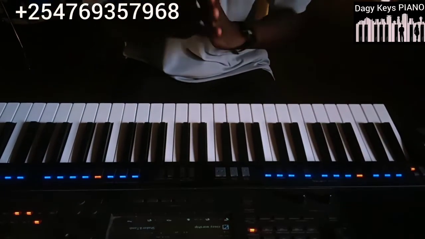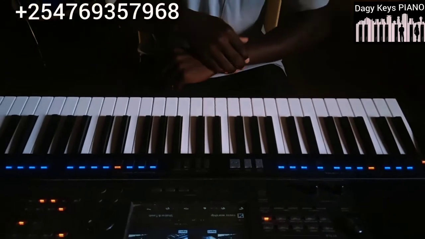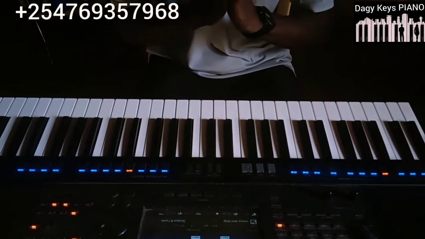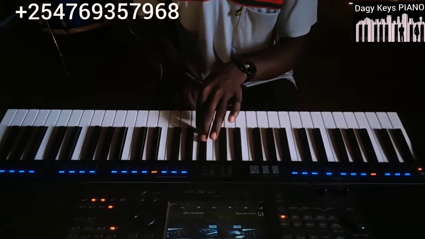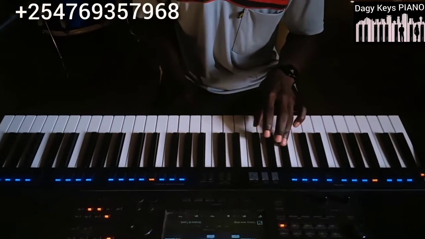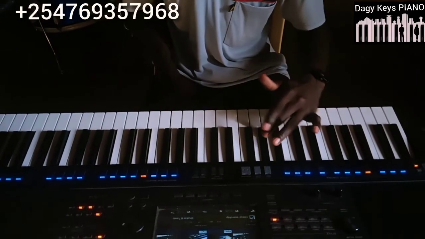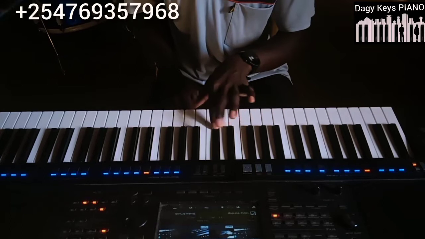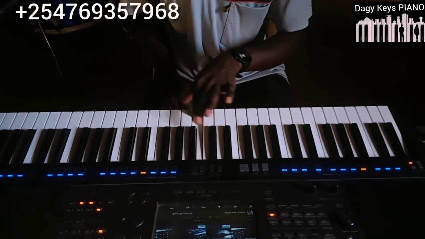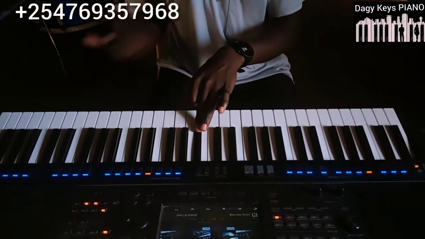So how have I come about with the 736 progression? Number one, you need to understand the scale of F sharp. The scale of F sharp is 1, 2, 3, 4, 5, 6, 7, 8. So F sharp is 1, G sharp is 2, A sharp is 3, B is 4, C sharp is 5, D sharp is 6, F is 7, F sharp is 1 or 8.